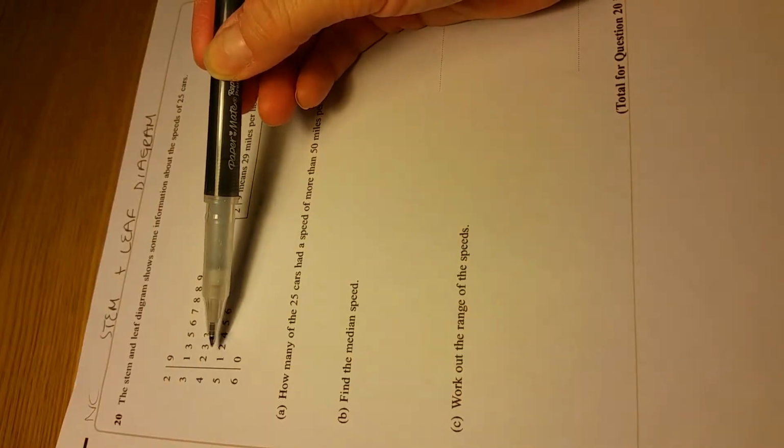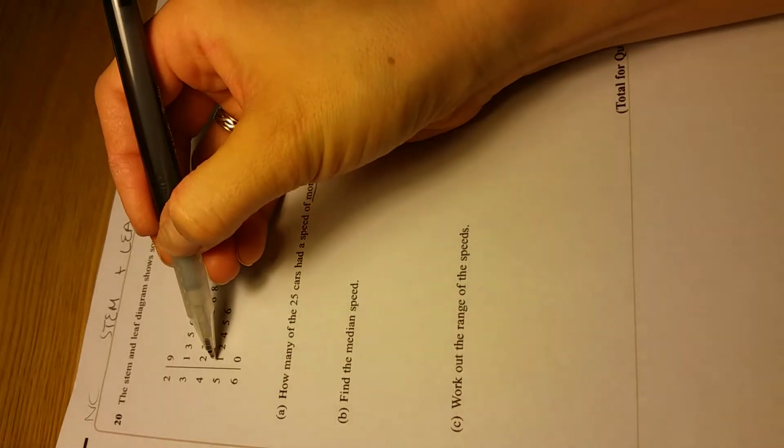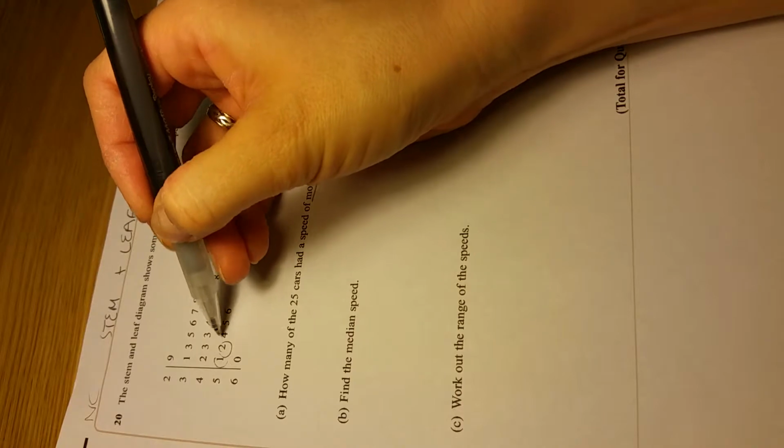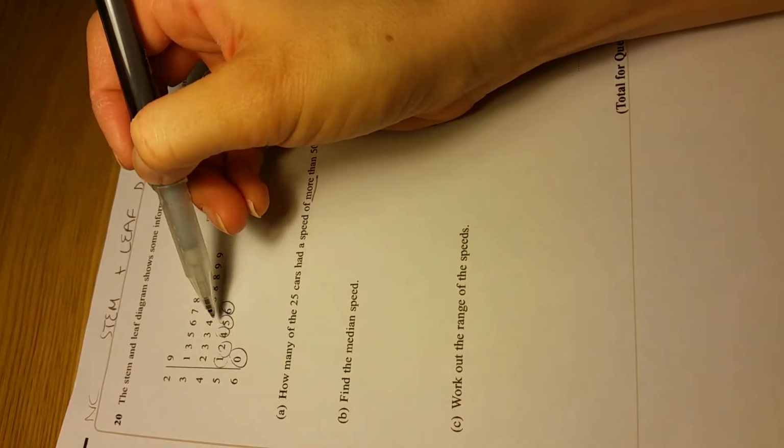But what you need to know is this key. 2 line 9 means 29 miles an hour. So that 2 there doesn't mean 2, it means 52. That 8 there means 38. That 9 there means 49. If we want more than 50, and that doesn't include 50, that means 51, 52, 54, 55, 56, and 60. So I've got 1, 2, 3, 4, 5, 6. So how many cars? 6.